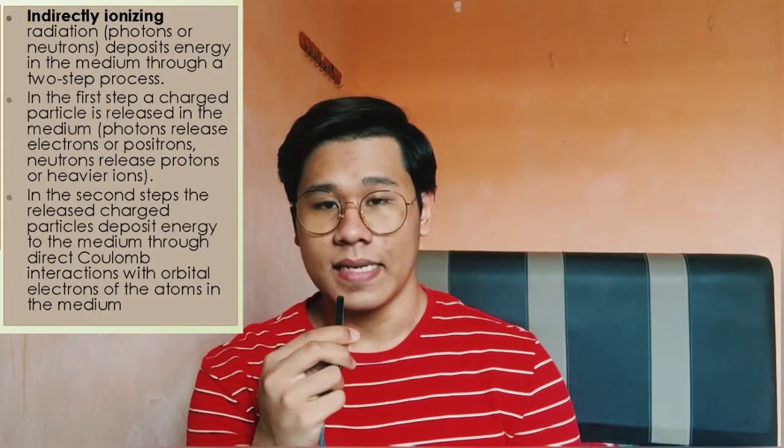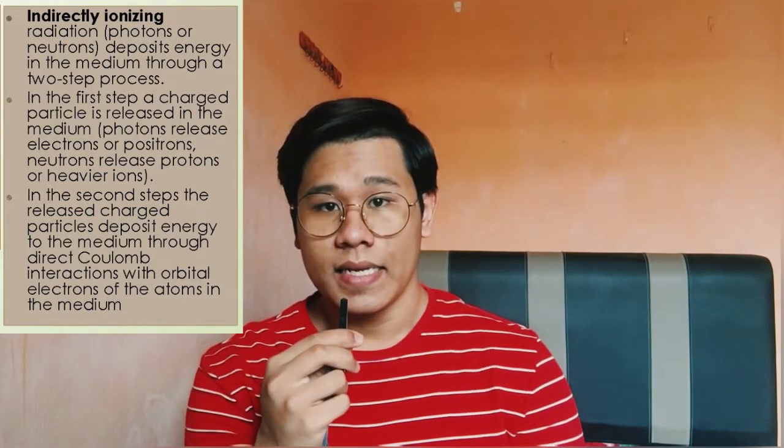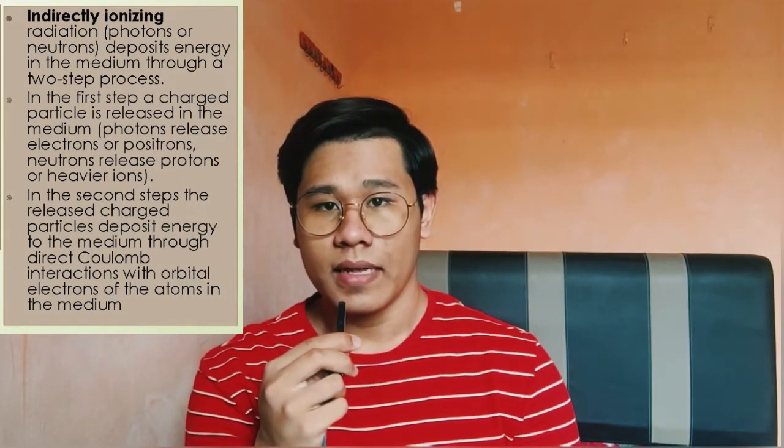Directly ionizing radiation means charged particles deposit energy in the medium through direct Coulomb interactions with the orbital electrons of atoms in the medium. Indirectly ionizing radiation means photons or neutrons deposit energy in the medium through a two-step process. In the first step, a charged particle is released in the medium: photons release electrons or positrons, and neutrons release protons or heavier ions. In the second step, the released charged particles deposit energy to the medium through direct Coulomb interaction with the orbital electrons of the atoms in the medium.